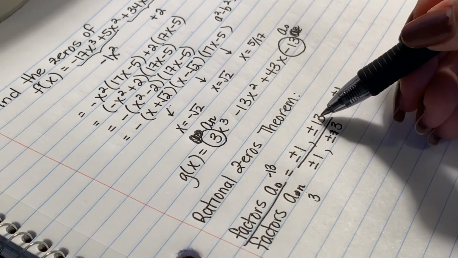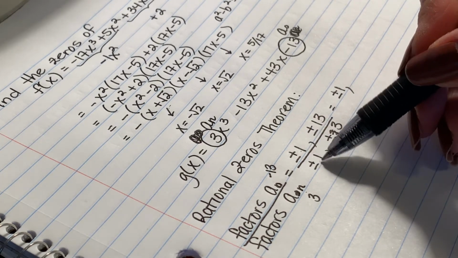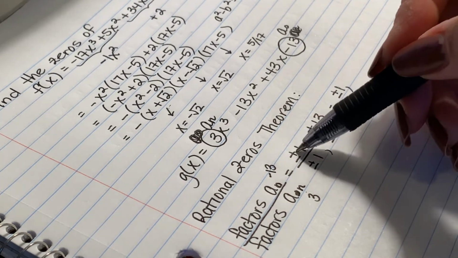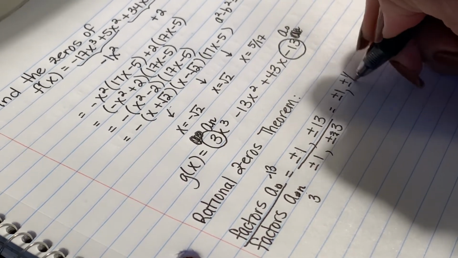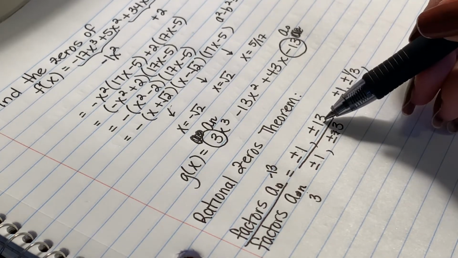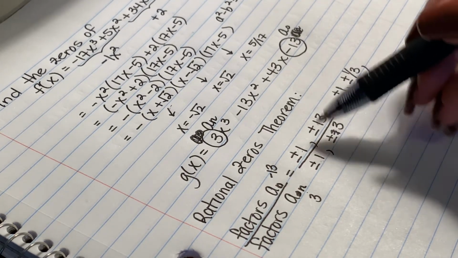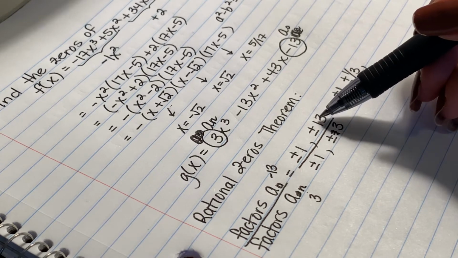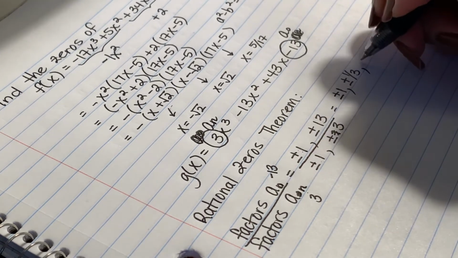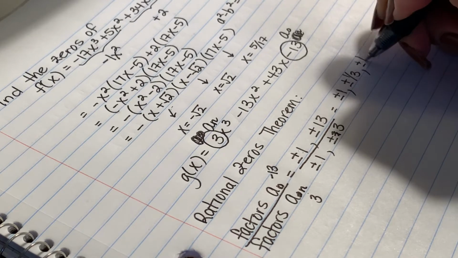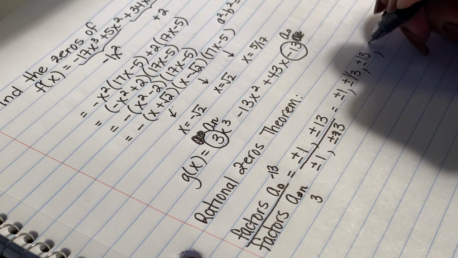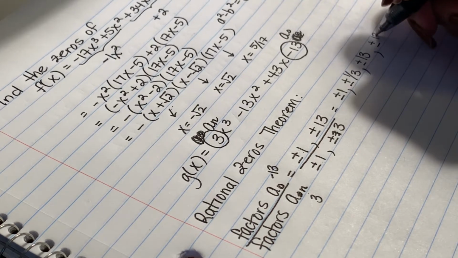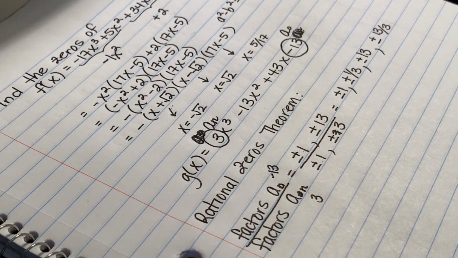Then I take this one and divide it by this one. Well, 1 divided by 3 is just 1/3. So I'm just going to leave it as plus minus 1/3. Then I'm going to repeat the process for this. Take this and divide it by this, and this divided by this. 13 divided by 1 is just 13. So I'm going to put plus minus 13. And 13 divided by 3 is going to be 13/3. I write it in fraction form because it would be a decimal, and I prefer fractions.